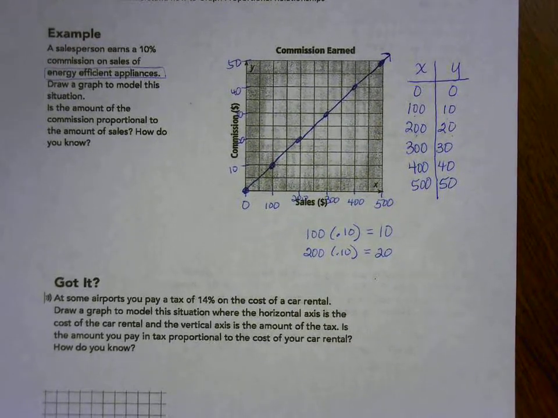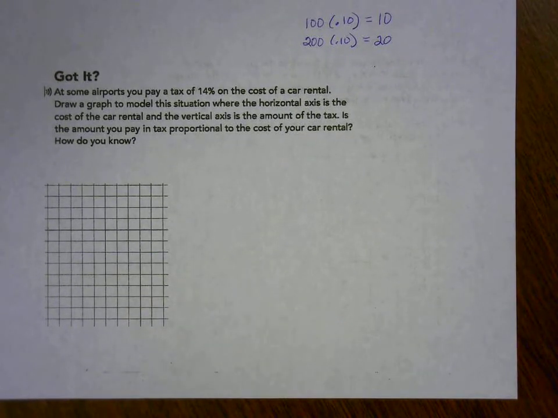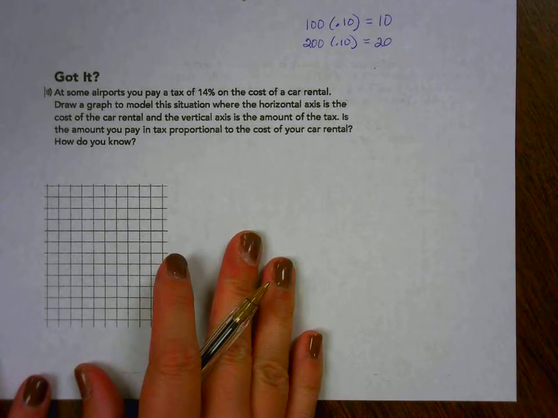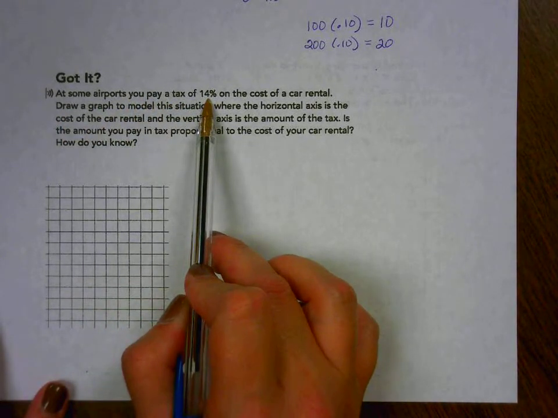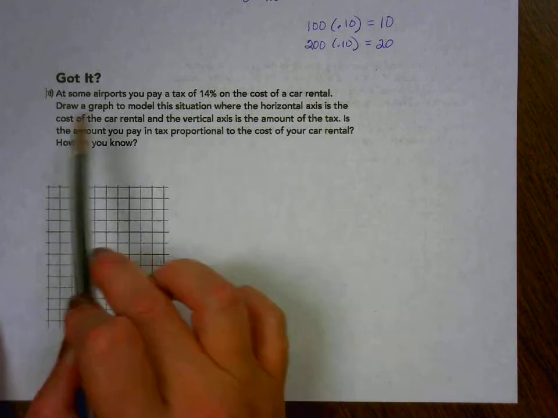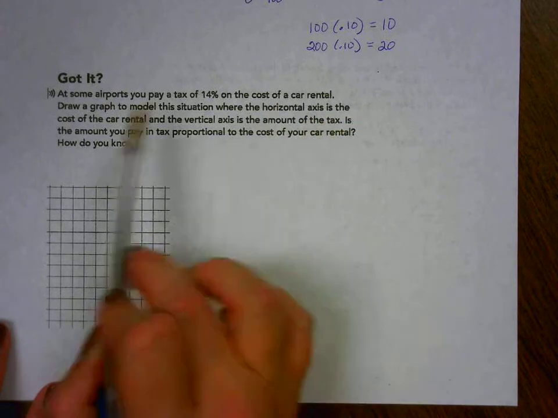Okay, all right, I'm going to have you guys try one. I'm going to help you get started and then see how much of this you guys can do. It says at some airports you pay a tax of 14% on the cost of a car rental. Draw a graph to model the situation where the horizontal axis is the cost of the car.